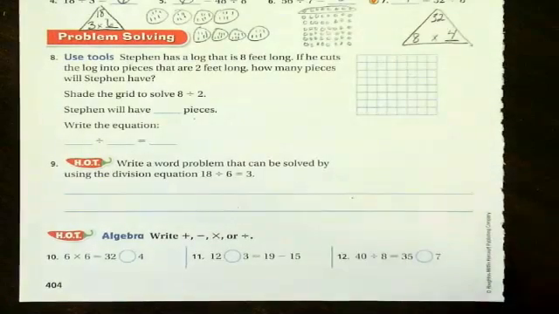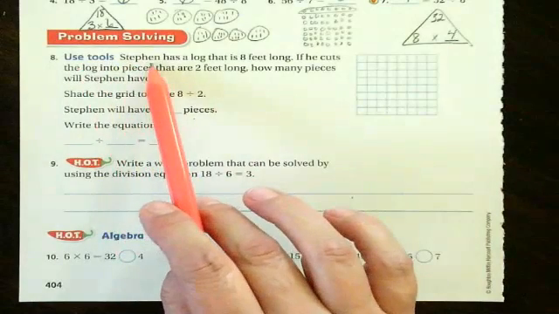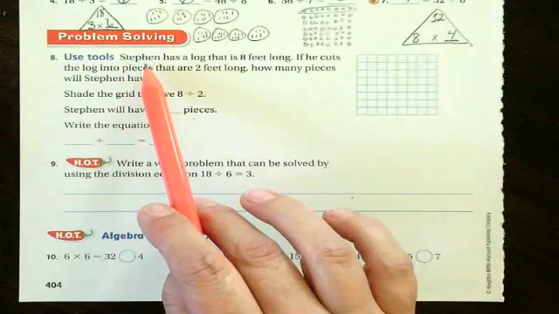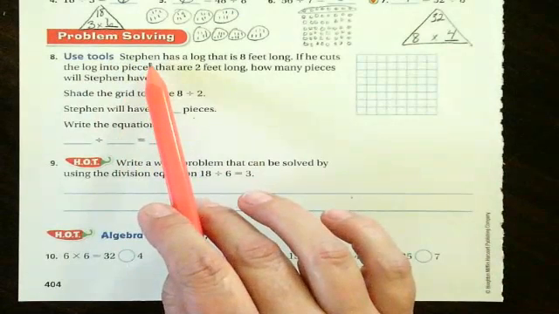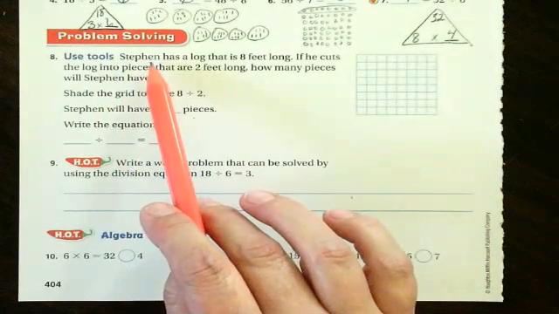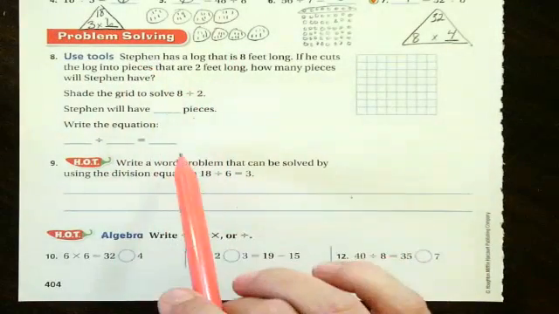Okay, let's check our work in the problem solving section. It says use tools. First, I'm going to read the word problem to make sure I understand all the words. Then I'm going to read it for the information. Do not get tripped up by just going for the numbers. You never know if it's going to be a multi-step.